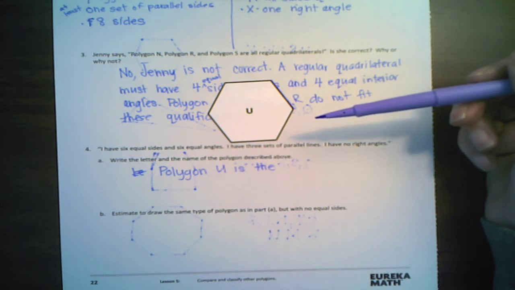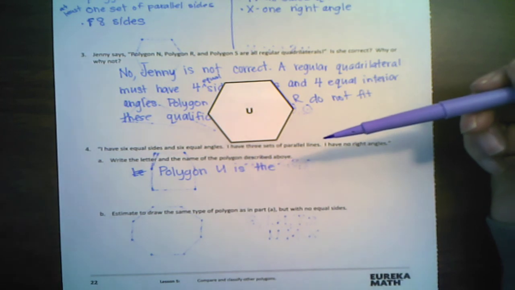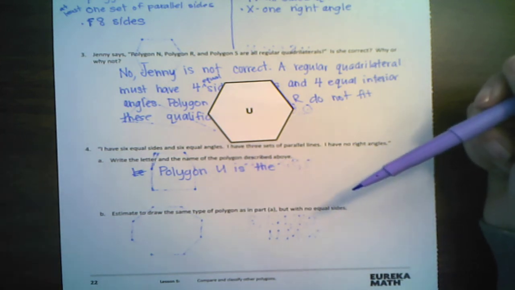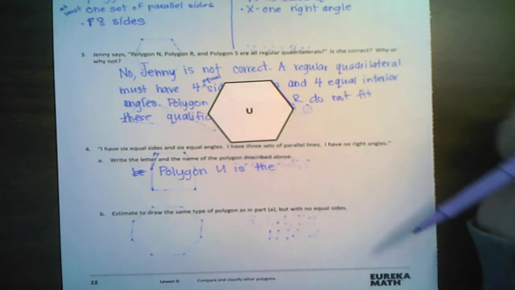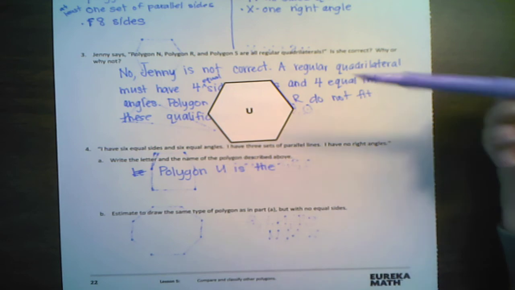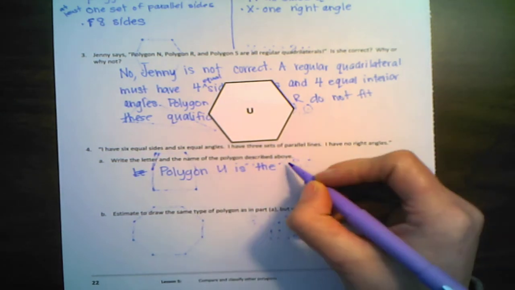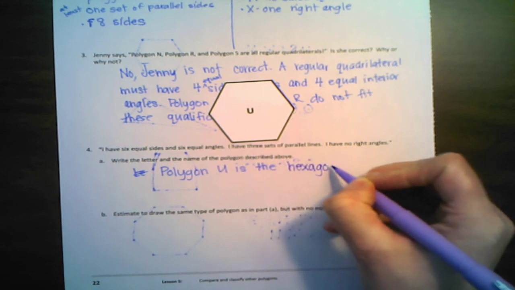Do you know? You have your octagons, your pentagons, your rhombus, quadrilateral, parallelogram. What do you think this is? Yes, it's hexagon. So I'm saying the polygon U is the hexagon.